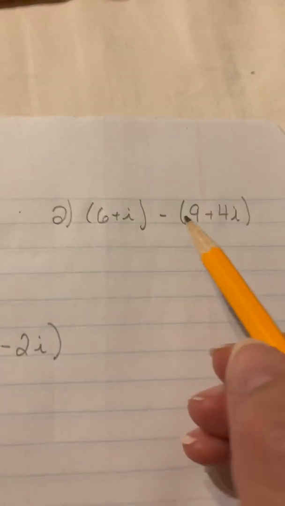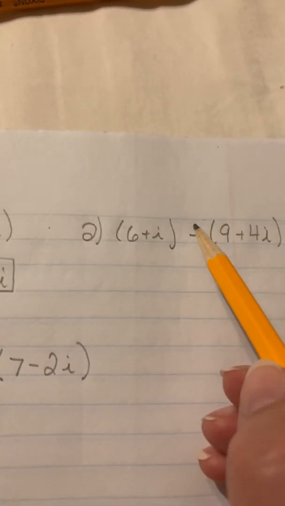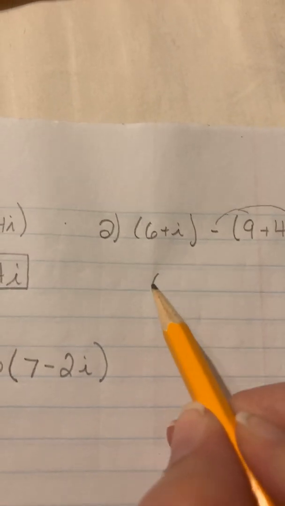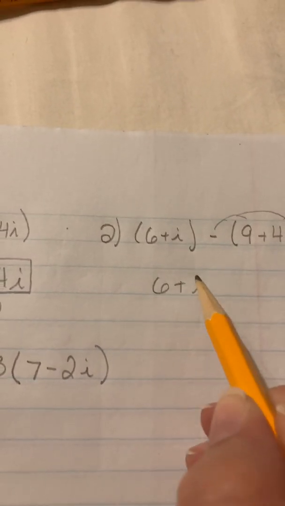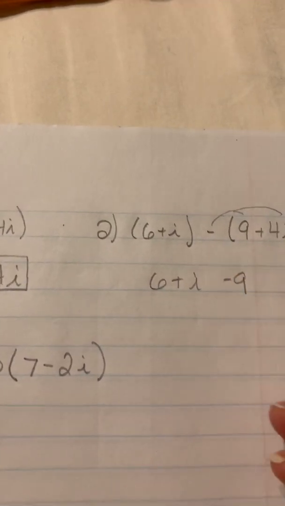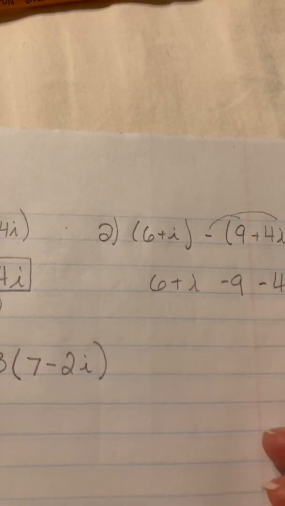Come over here to this one, though. Because there's a negative right here, you've got to distribute that negative right there. So that's going to end up being 6 plus i. Distribute that. That's a negative 9. Distribute that. That's a negative 4i.